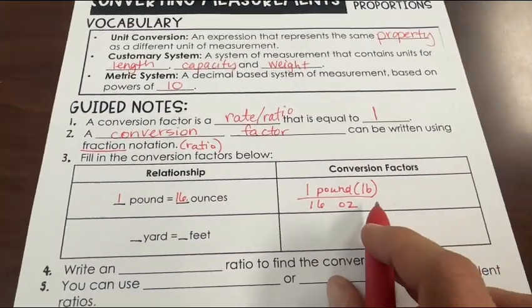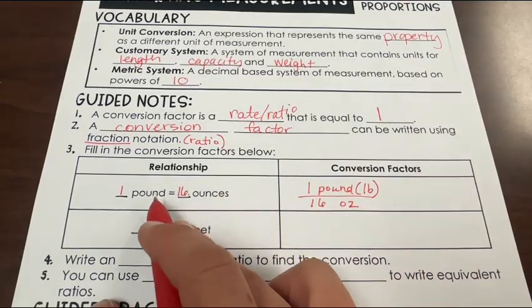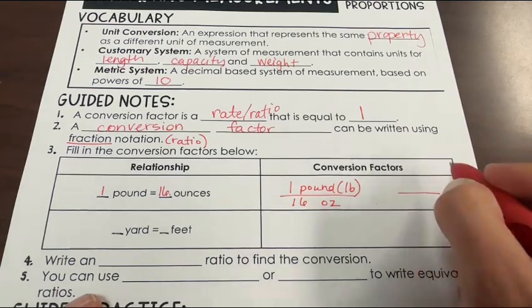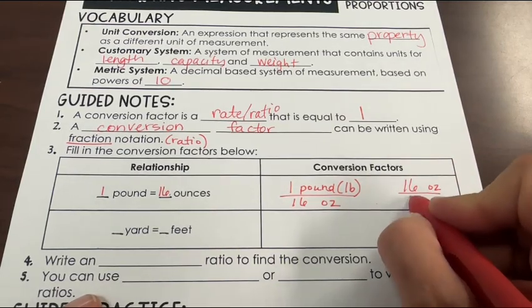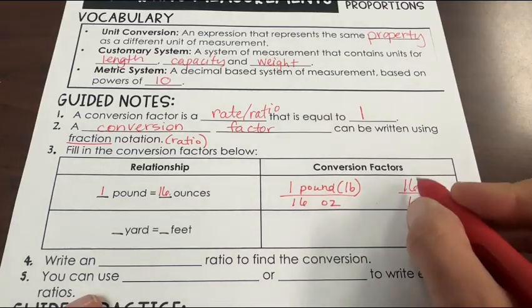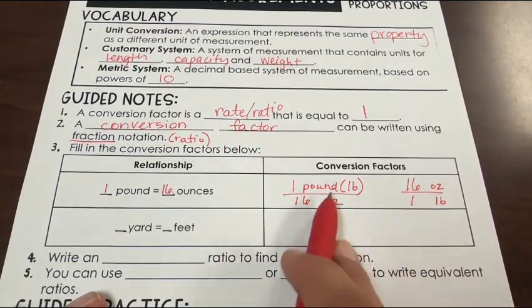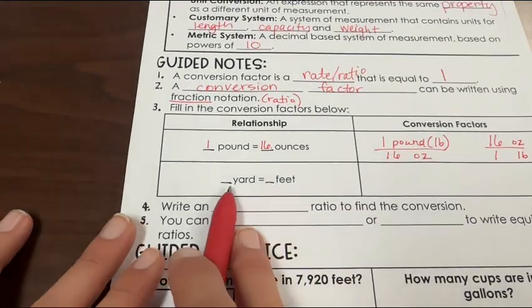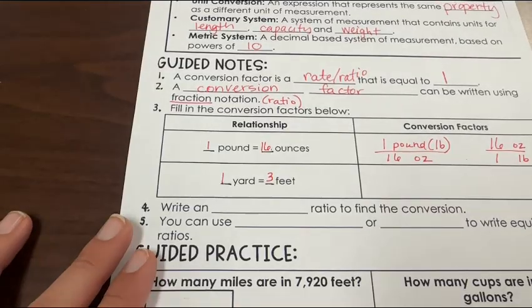And depending on what they give me first, like do they give me ounces or do they give me pounds, you might also say 16 ounces is equal to 1 pound. So you can write your conversion factors, you can write your ratios like this within your proportion. All right, so if we look this up on our purple sheet, 1 yard is going to equal 3 feet.